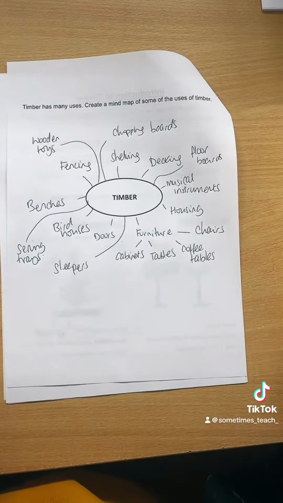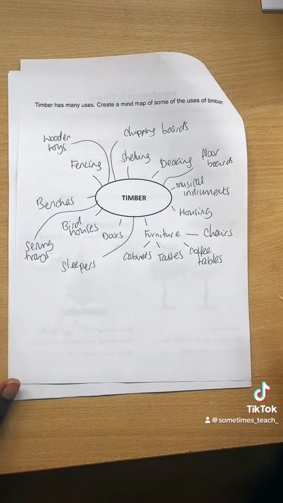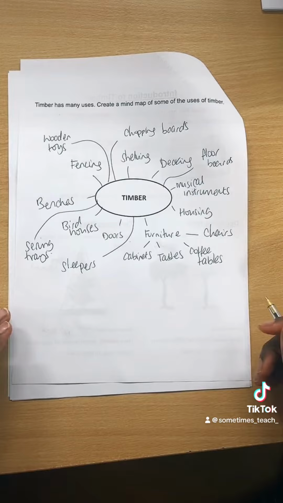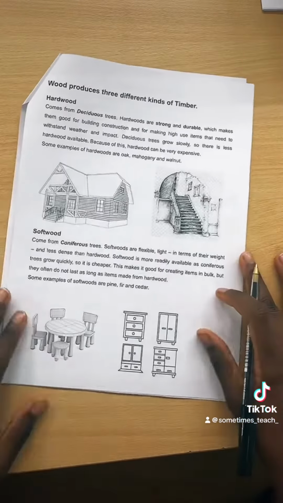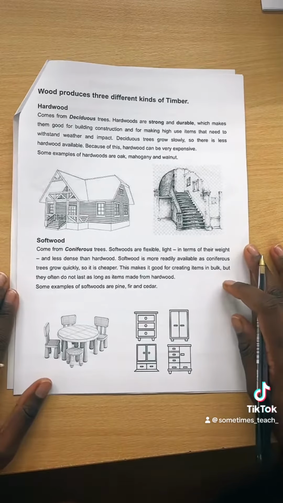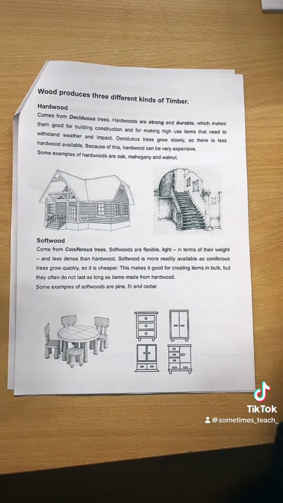Okay, so we all know the many uses of timber, and I'm sure we could go on and you could all give me 1 more, but we won't have time for that, okay? So well done. All right, I'm going to read and I'll highlight keywords as I go along.